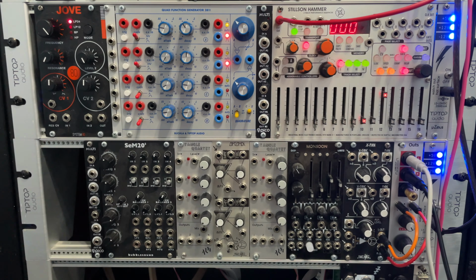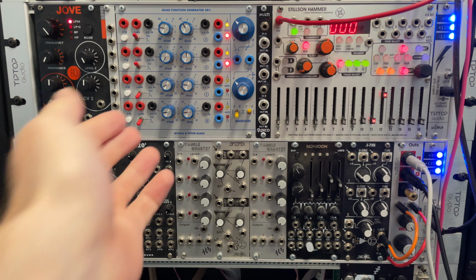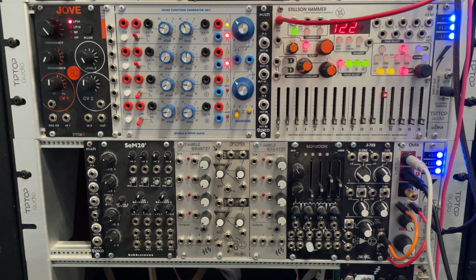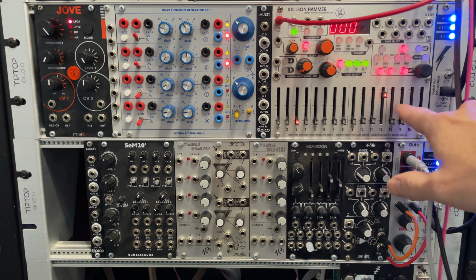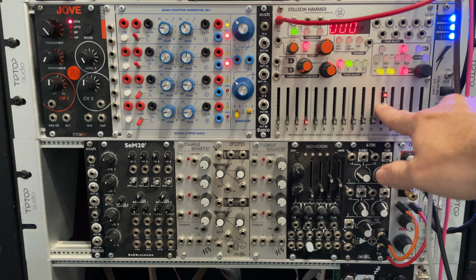So that just requires turning on a cycle of some sort. And you can see, it doesn't have to be a Buchla Tip Top Audio module like this. Any kind of function generator that has a cycle mode can become an oscillator. So my sequence is running over here. I just have one gate coming out, and that's it.